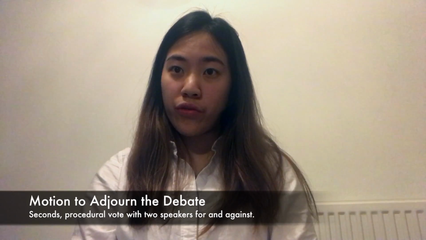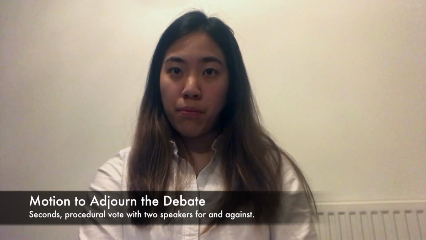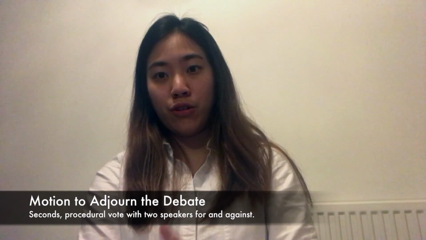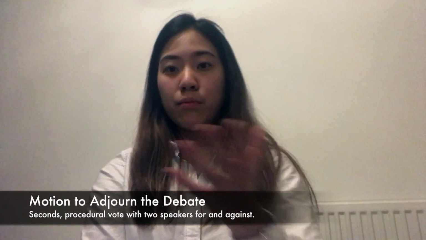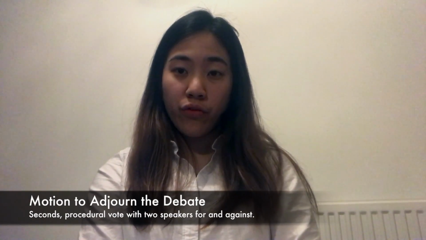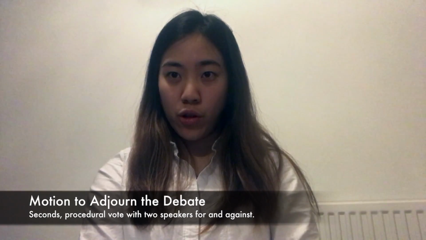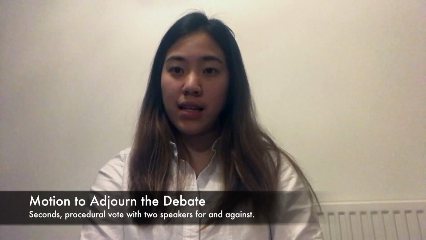So a successful motion for adjournment means that the committee proceeds to the second agenda item under discussion. So in this case, getting rid of topic A and moving on to topic B. A motion for adjournment is in order at any time when the floor is open prior to the closure of debate and the dais asks for motions.